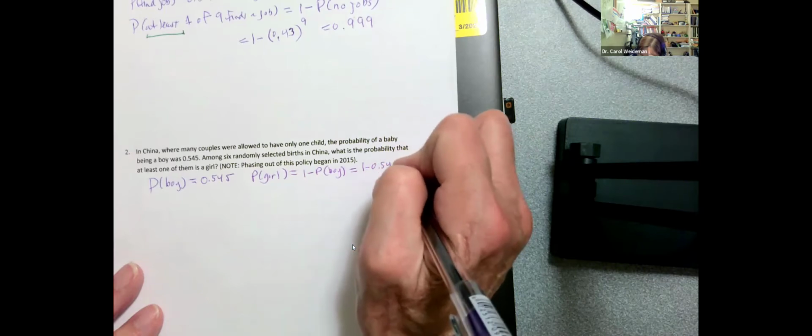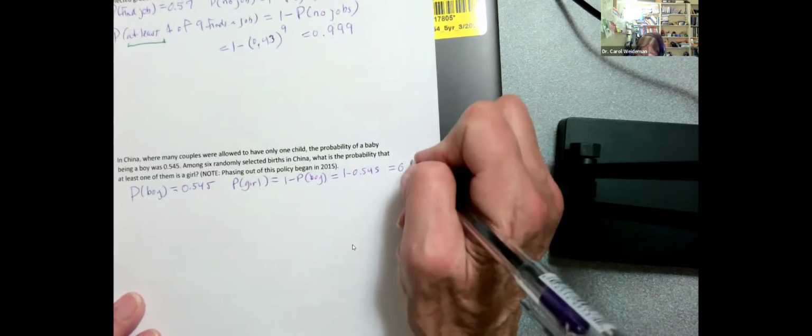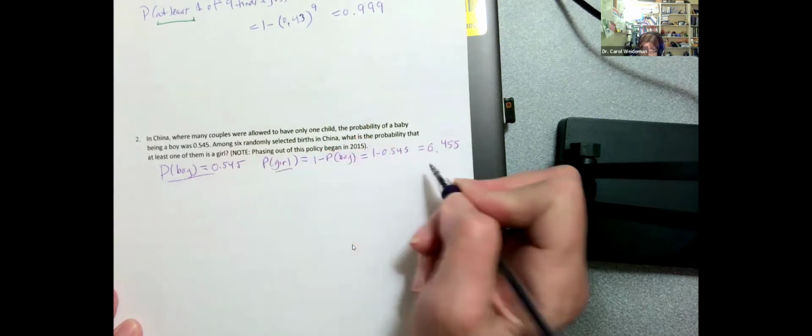Okay, so probability of boy, 0.545. So what's the probability of a girl? We're going to assume only 2 outcomes, boy and girl. 1 minus the probability of a boy, so it's going to be 1 minus 0.545, which is 0.455. Okay, so now I know the probability of a boy and I know the probability of a girl.